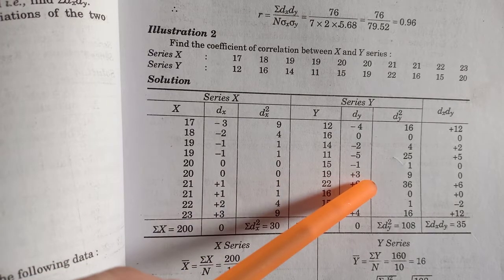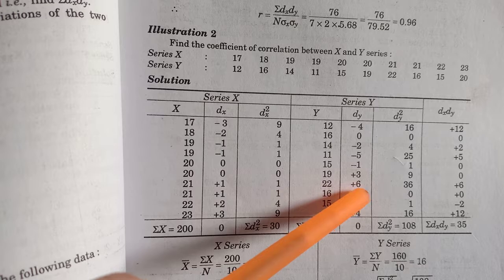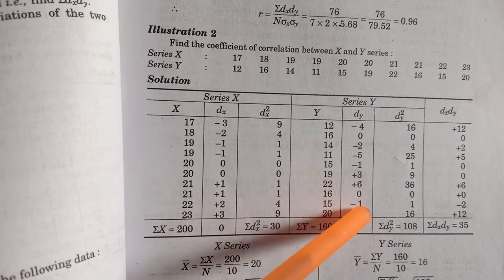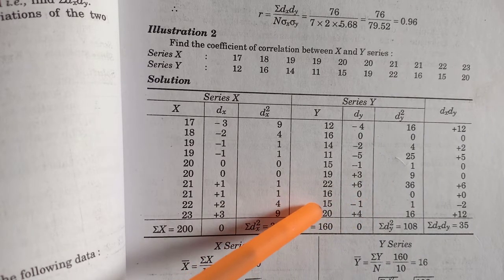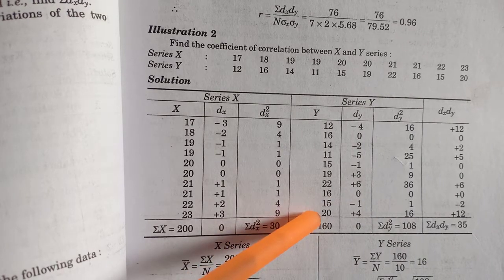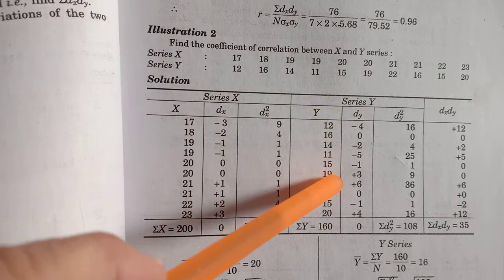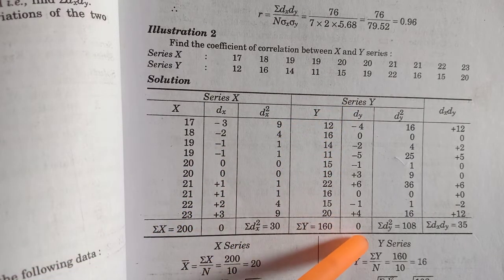19 minus 16 is 3. 22 minus 16 is plus 6. 16 minus 16 is 0. 15 minus 16 is minus 1 and 20 minus 16 is plus 4. We make a total of the dy column and find that it is 0.